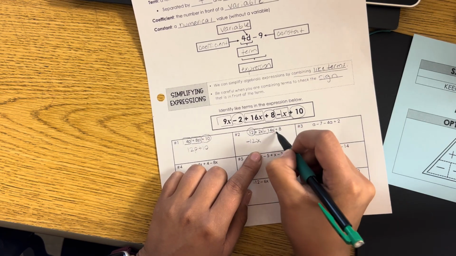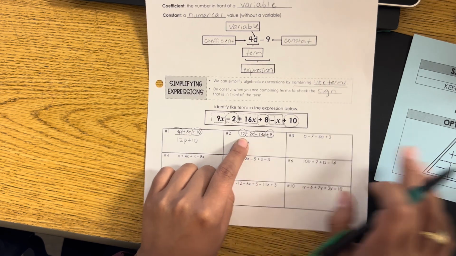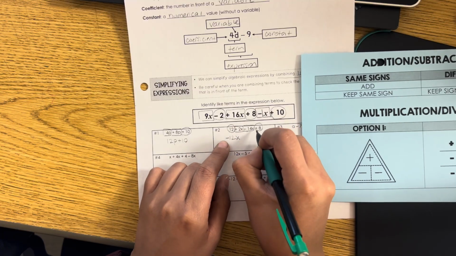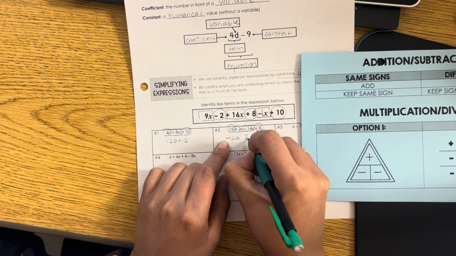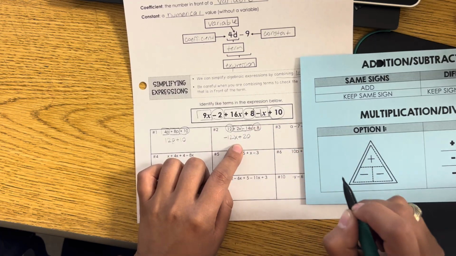Now I'm going to do the constants. I have positive 12 and positive 8. Since they're both positive, that means I'm going to add them. They're both the same, so I add. And so 12 plus 8 is 20. And since they're both positive, I keep the same sign, so positive 20.